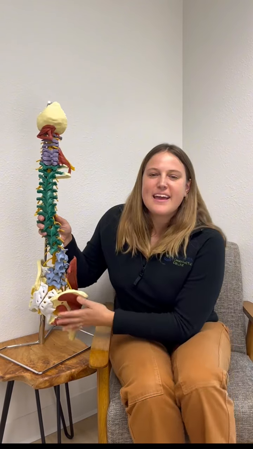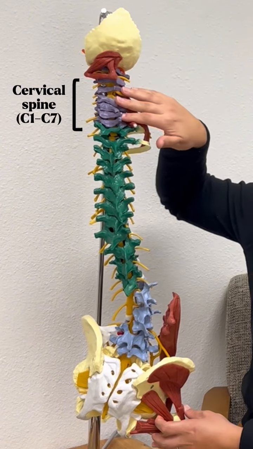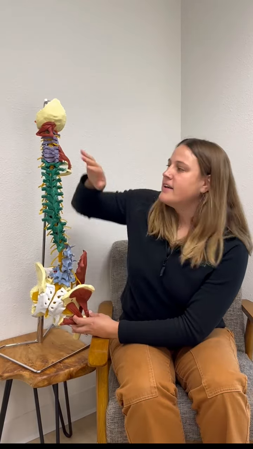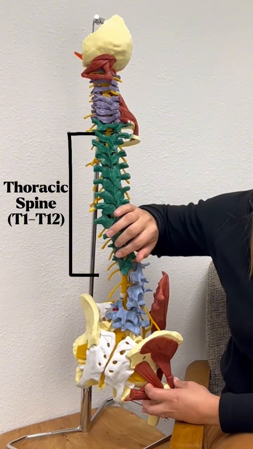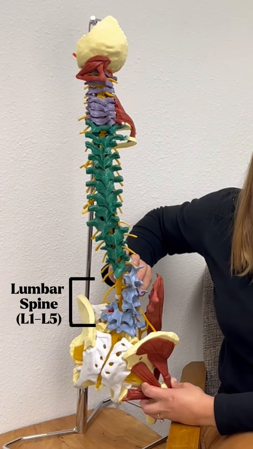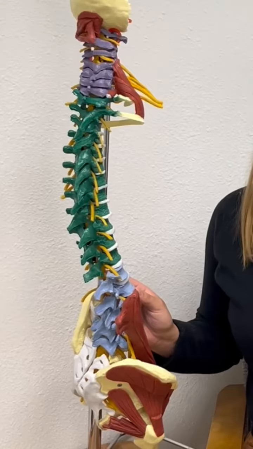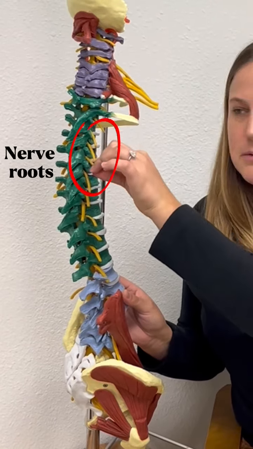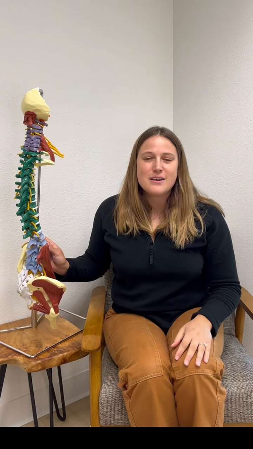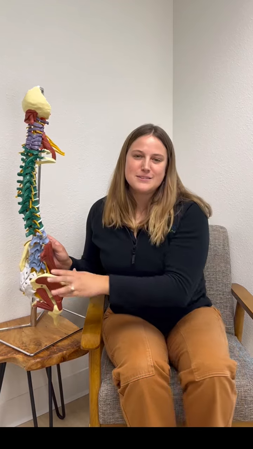So here we're looking at a spine. Up top here, we can see in the purple, that's your cervical spine, that's up in your neck. This green portion is your thoracic spine, which is your mid-back, and then this bluish purple is your lumbar spine and your low back. The big things we're talking about today are your nerve roots. They pop out between your vertebral bodies, and they all have a different function. They all go to different places, so we can track back, depending on what your symptoms are, and figure out where it's being affected.